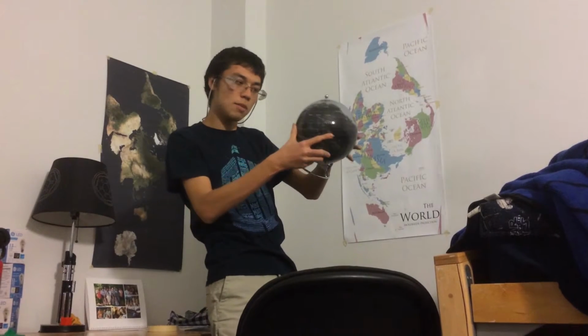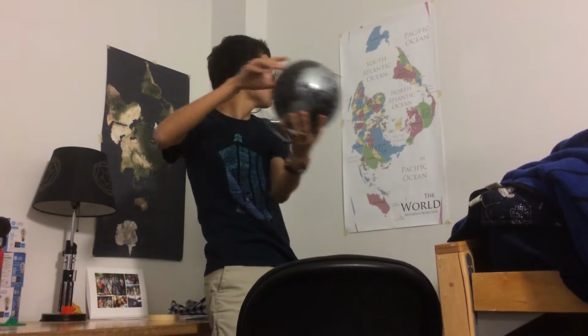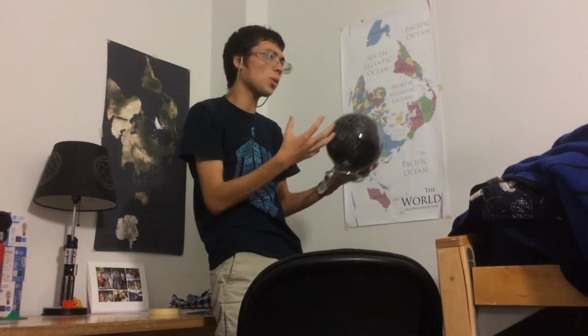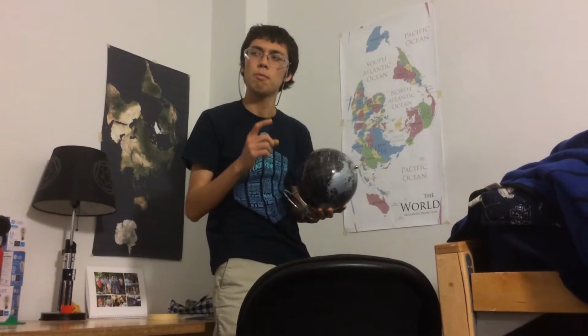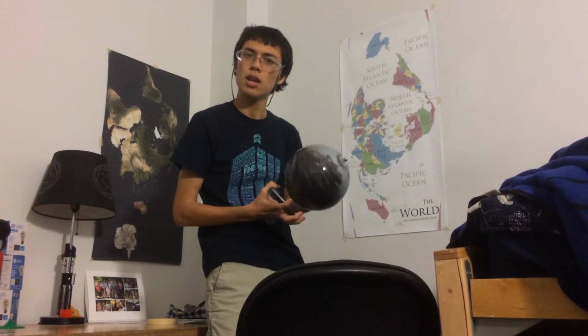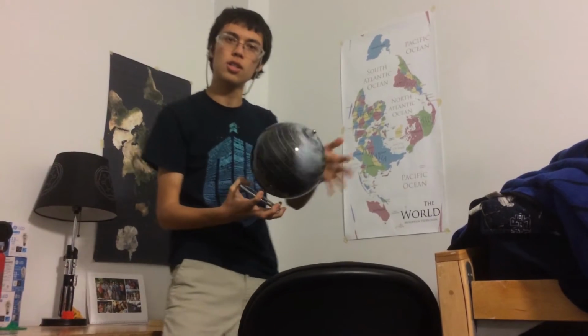Because all map projections have distortion. It is impossible to map the spherical Earth to a plane without distorting something. But what to distort? And how much to distort it?